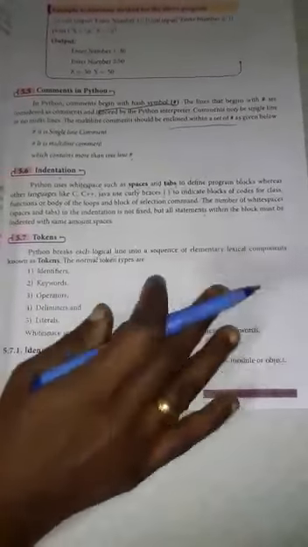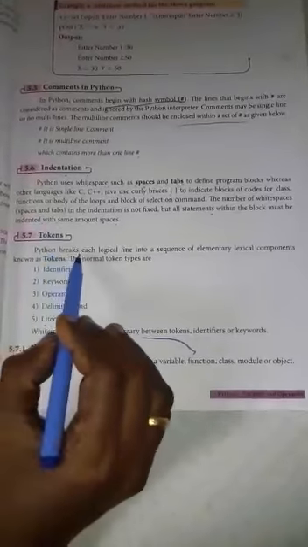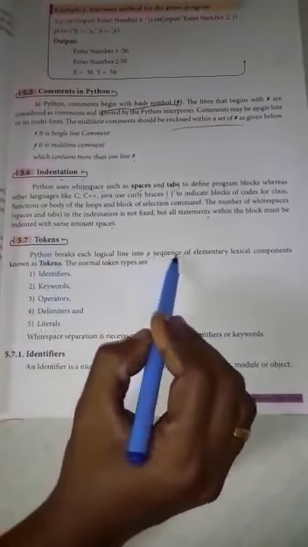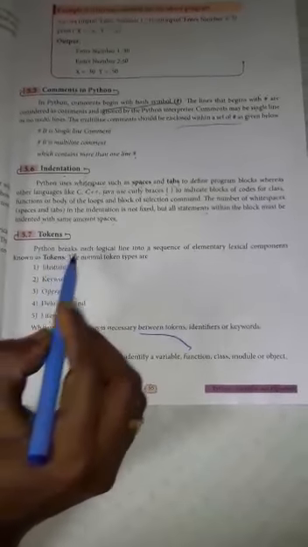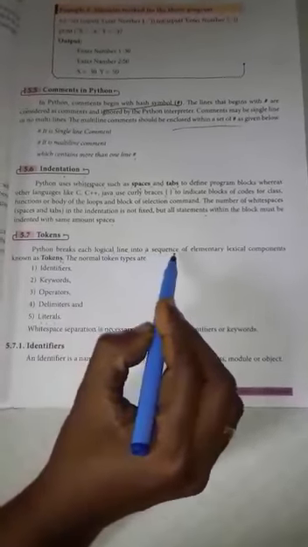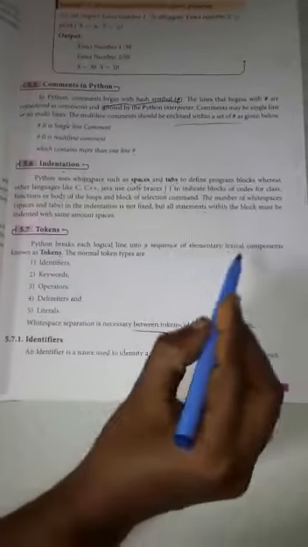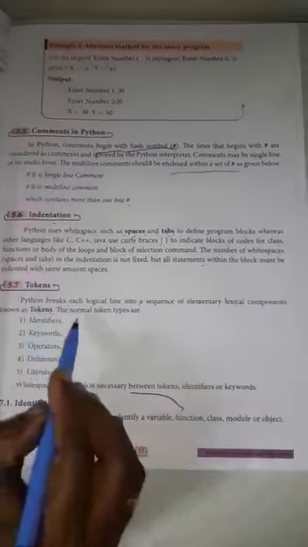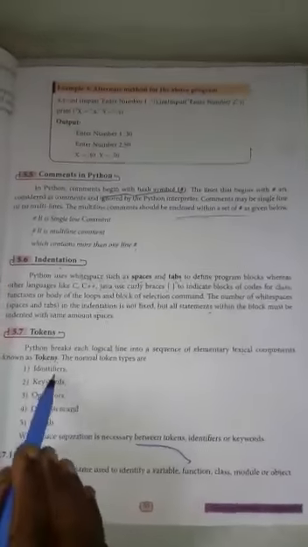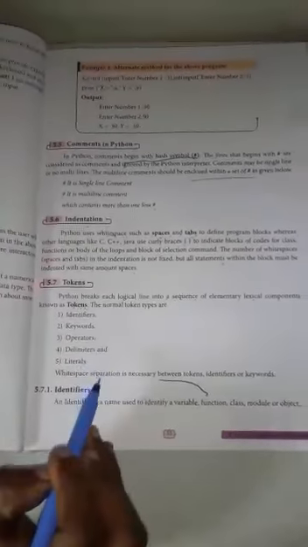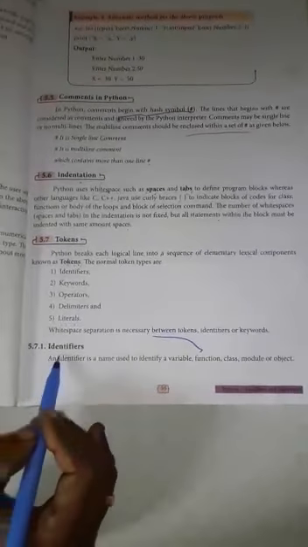Okay, next topic, tokens. Python breaks each logical line into a sequence of elementary lexical components known as tokens. What is a token? Each logical line split into a sequence of elementary lexical components is known as tokens. There are 5 types of tokens: identifier, keyword, operator, delimiter, and literals. How many types of tokens? 5 types of tokens.